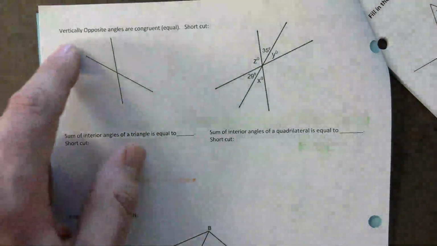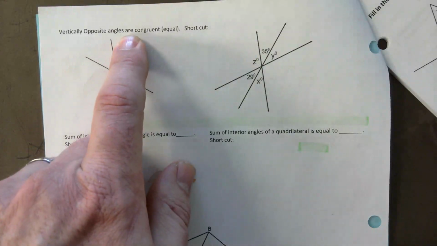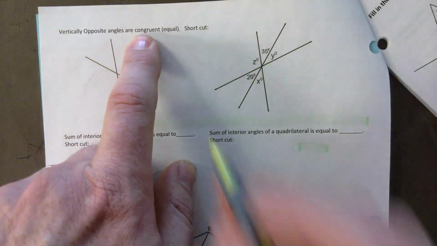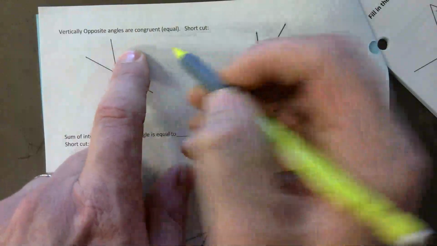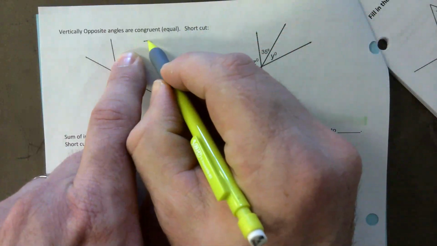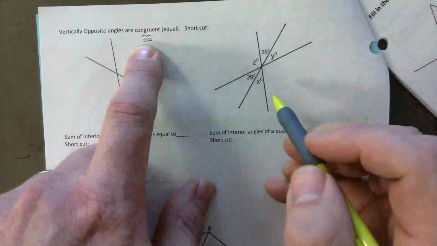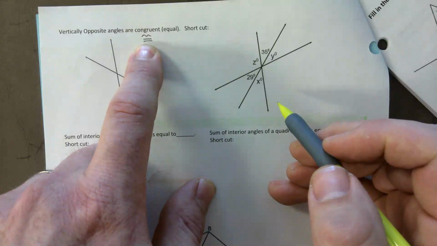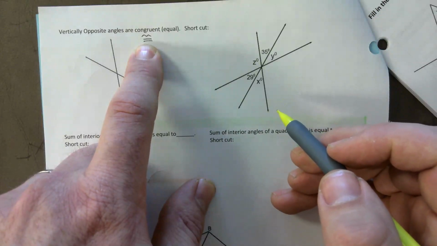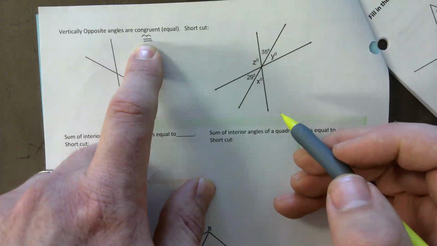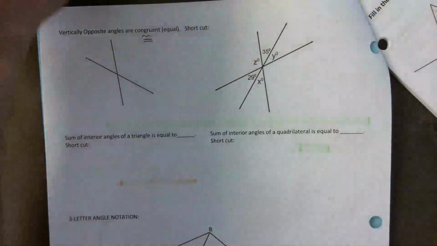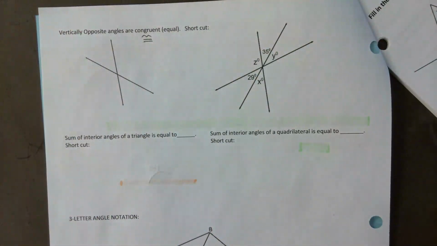And the next one, vertically opposite angles are congruent. Congruent is the same as equal, okay? Here's the symbol for congruent. It's an equal sign with a third wavy line there. Now you're thinking COVID, right? How many waves did we have there? I don't even know.